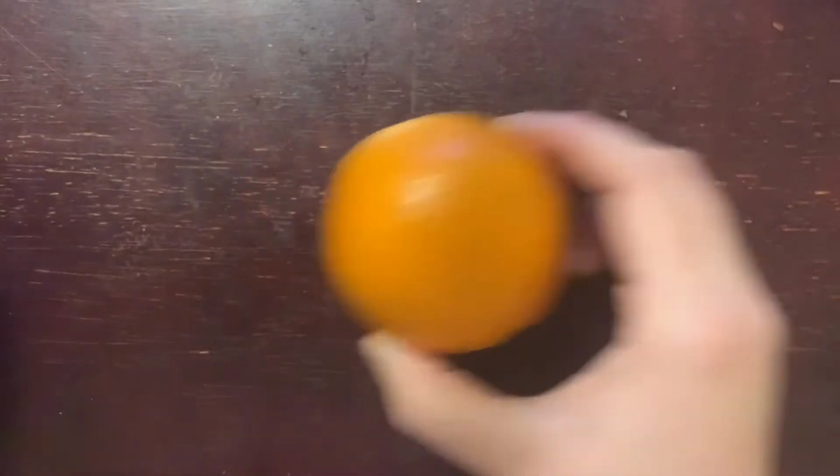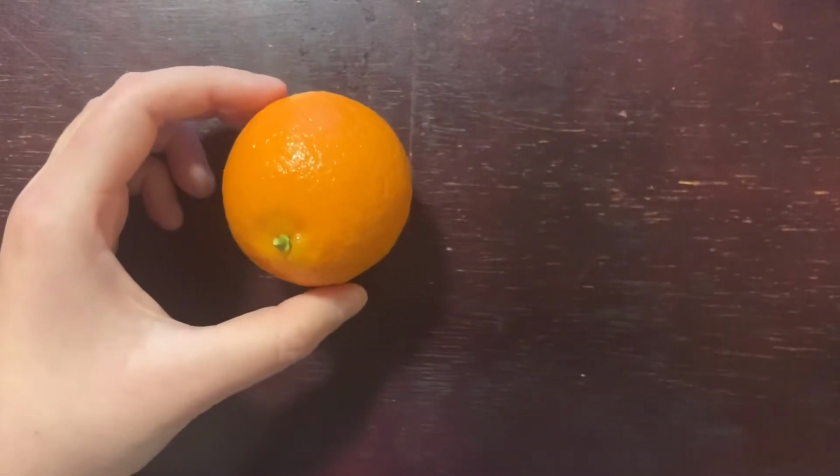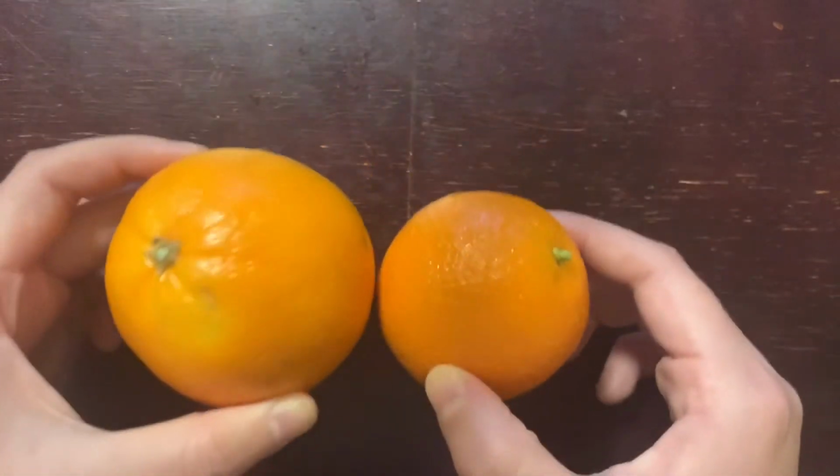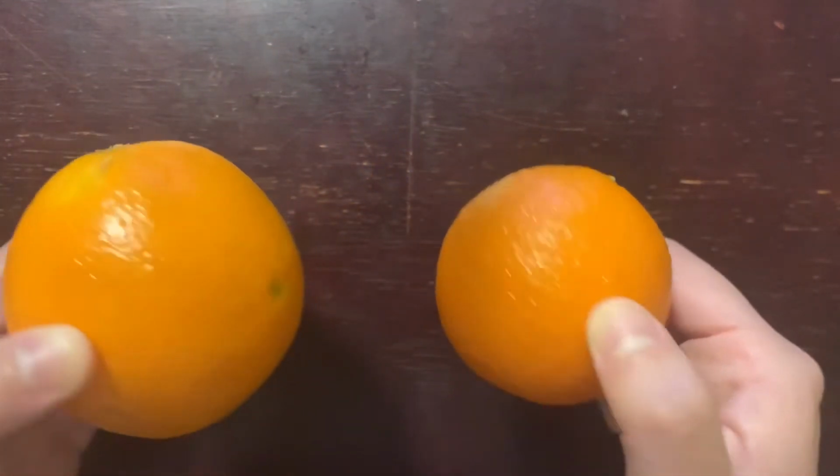Mandarin. A mandarin, on the other hand, is smaller. It has a looser skin, a sweeter taste, and less acidity. You will now view a dissection of both oranges and study the anatomy inside.